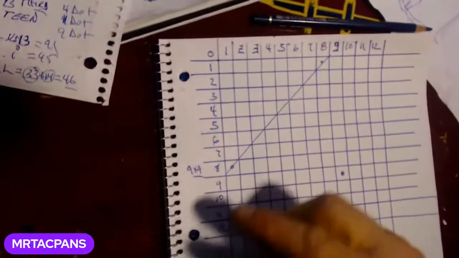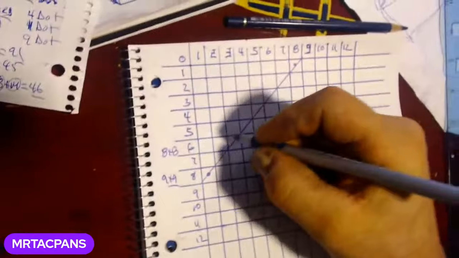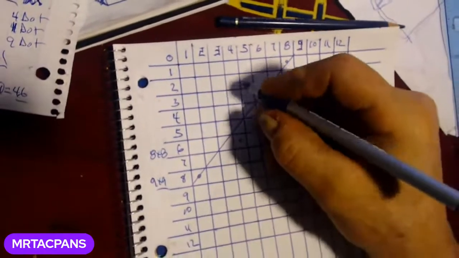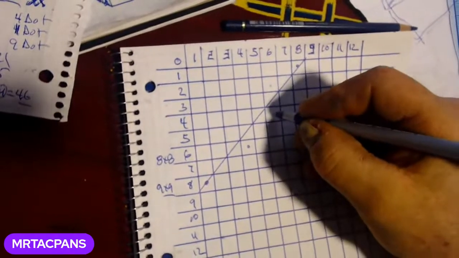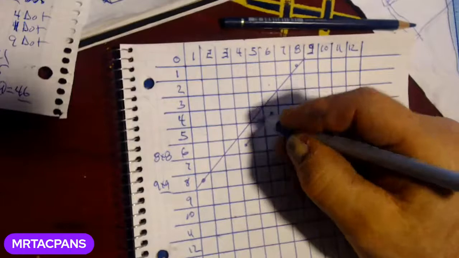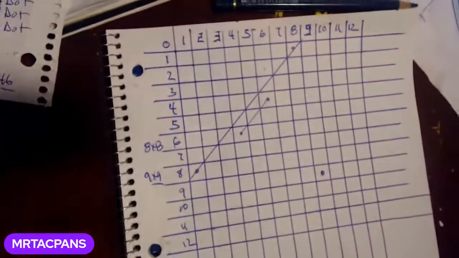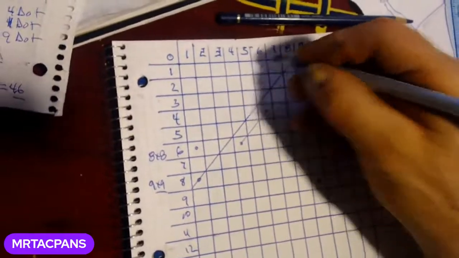8 times 8 equals 64. Here is number 6, and here is number 4. 6, 4, 6, 4. 8 plus 8 is 16. So 6 and 1 and 6 and 1.